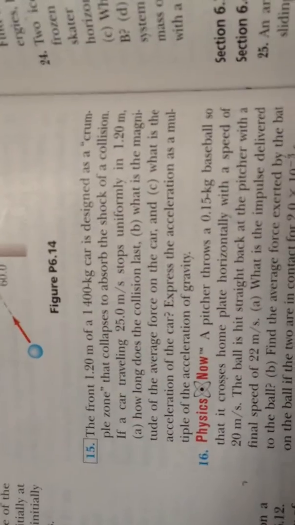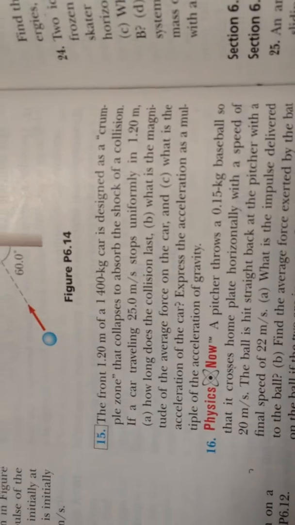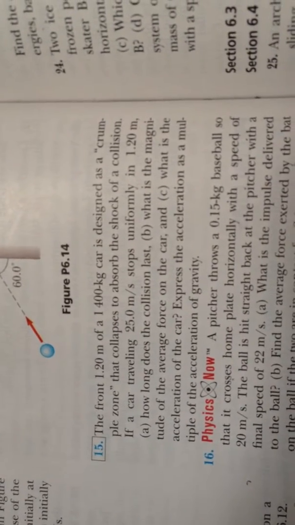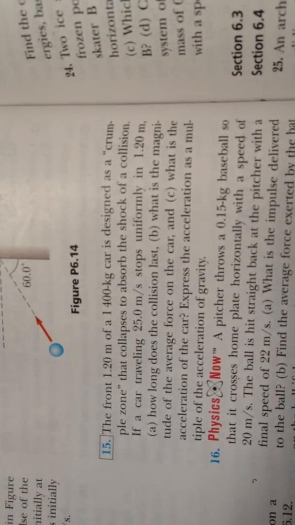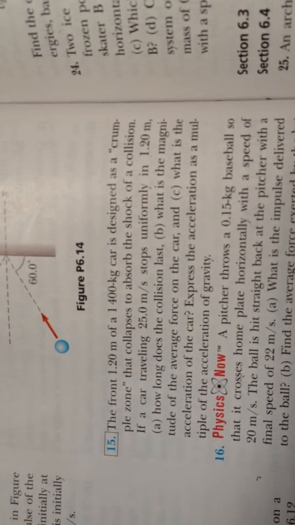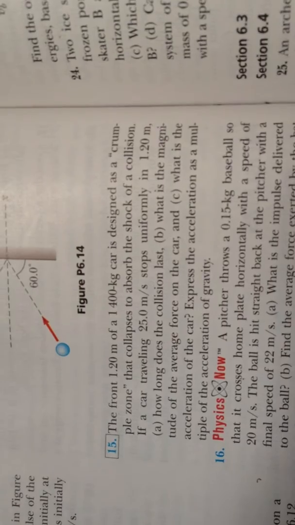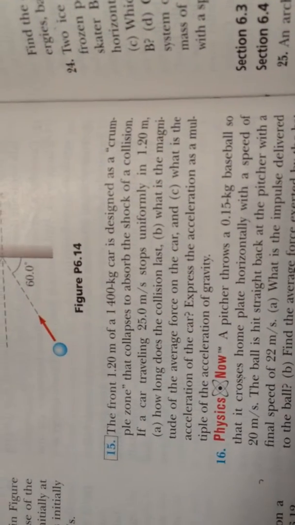Physics Chapter 6, Problem 15. The front 1.2 meters of a 1,400 kilogram car is designed as a crumple zone that collapses to absorb the shock of a collision. If a car traveling 25 meters per second stops uniformly in 1.2 meters, A. How long does the collision last?